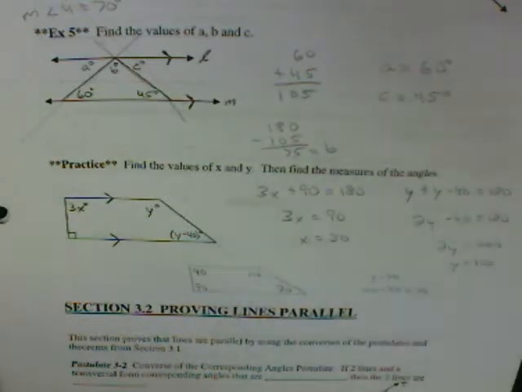That wraps up section 3.1, and we will talk to you next time when we're talking about proving lines parallel.